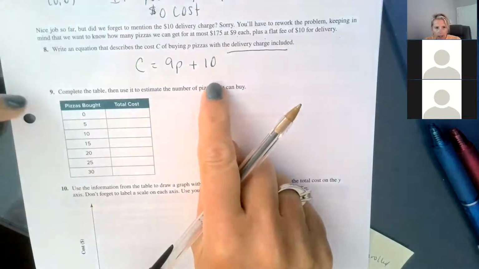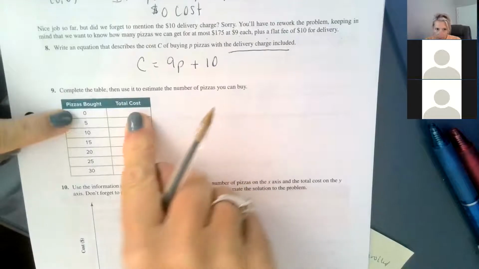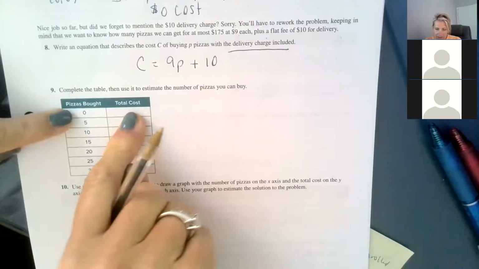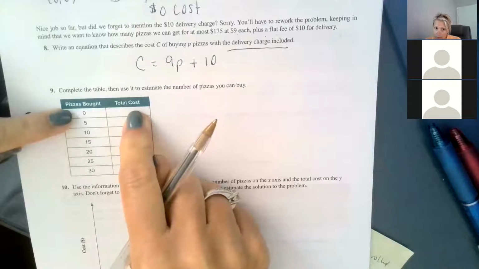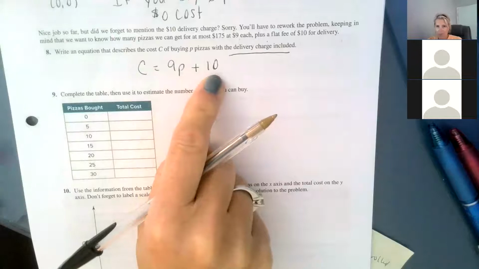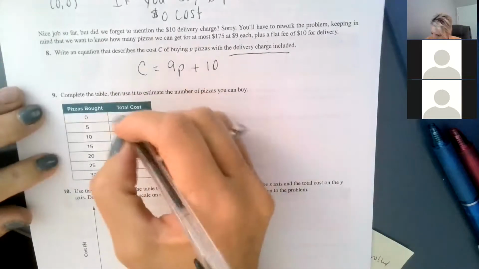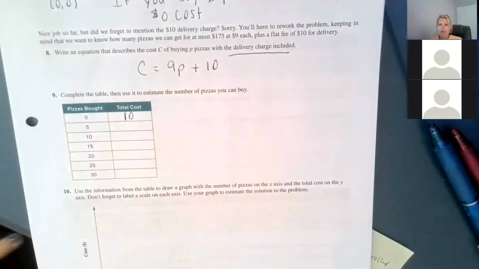Yep. So now if we go to complete our table, at 0 pizzas bought, it's no longer 0, right? Well, no, would it still be 0? Because if you didn't buy any, there's no delivery. True, but we're going to pretend like there's a fee. Until we start buying, there's no fee, but we're going to pretend that there is that $10 fee. They're not going to actually physically charge us that, we know that, but we're going to use it as part of our calculation.